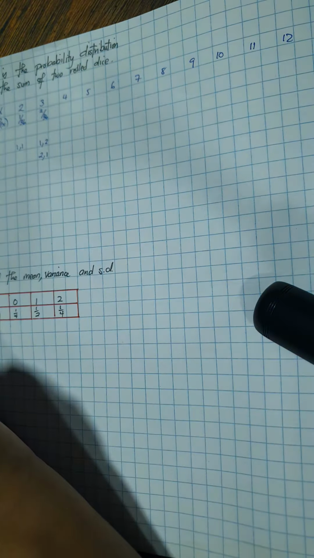Now, 6. How many times can you get 6? Well, you can get it by 1 and 5, or 5 and 1, 3 and 3, 4 and 2, or 2 and 4. So that gives us 5 out of 36. Now you can see the pattern here. If you look at the numerator, it's increasing: 1, 2, 3, 4, 5.